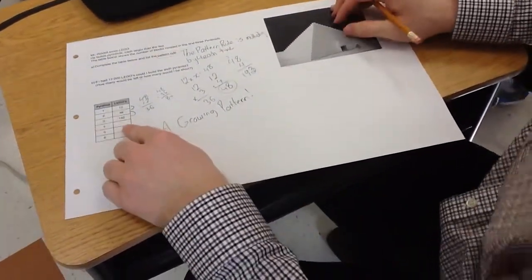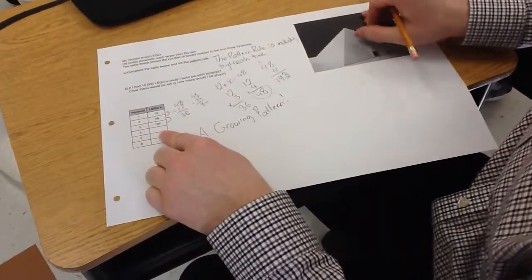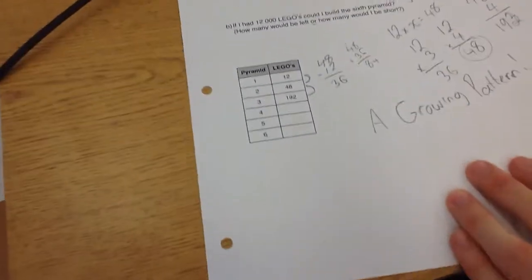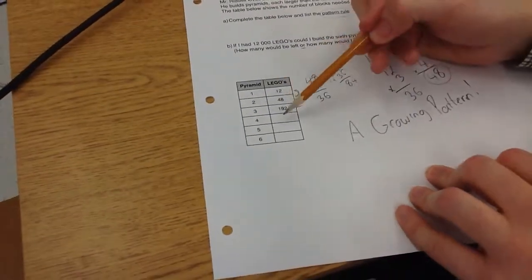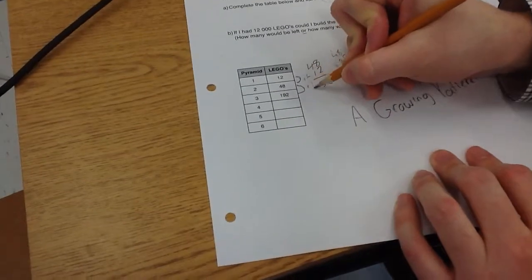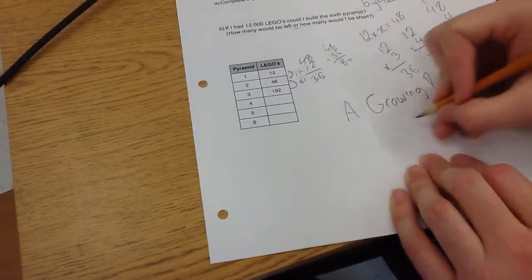Okay, now I need to figure out the rest of the numbers in my table. Do you want to zoom in a little bit there, Matt? Can we look at the table? Can you just put it closer? There you go. So this is the table. I need to figure out what goes in these next 3 ones. If I know that I'm growing by 4 each time, then I do the same thing.